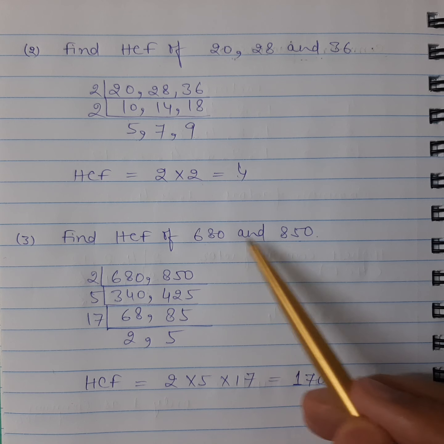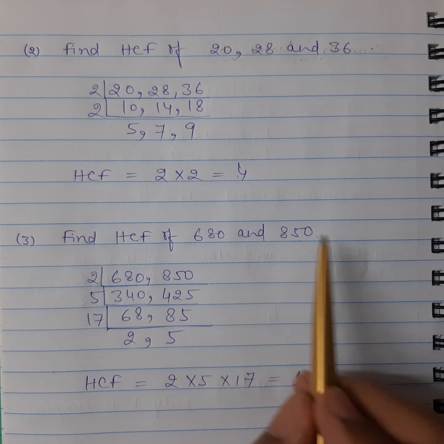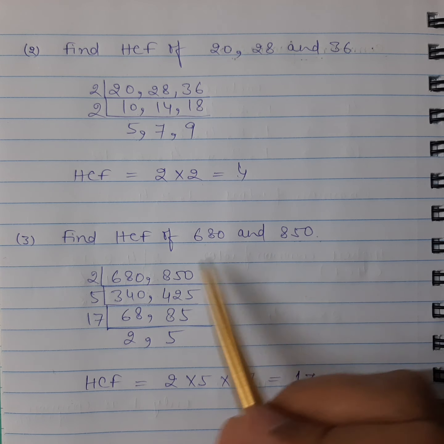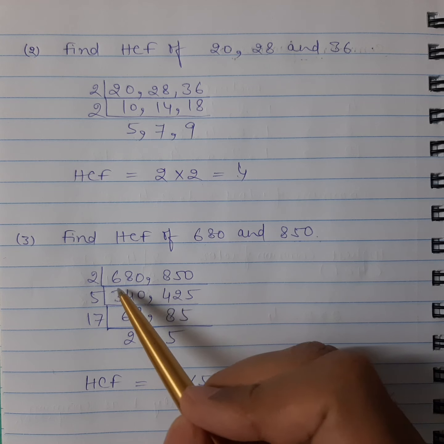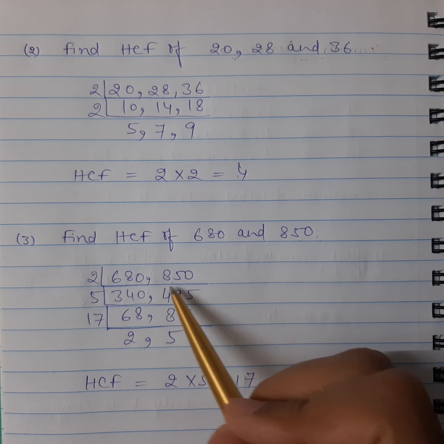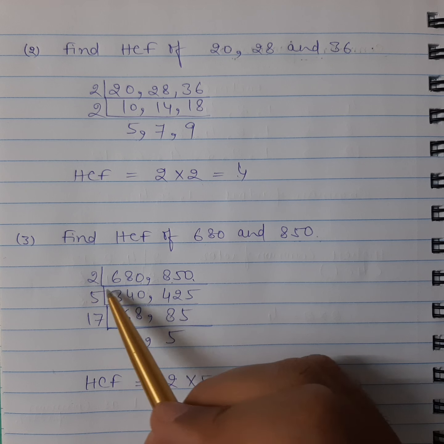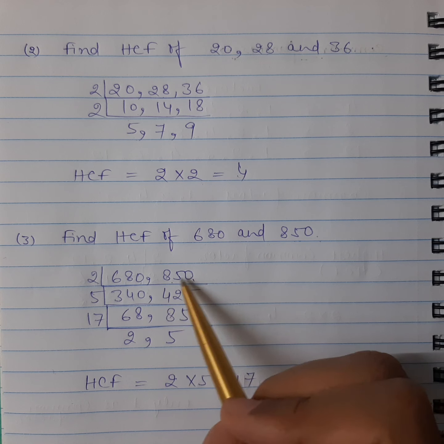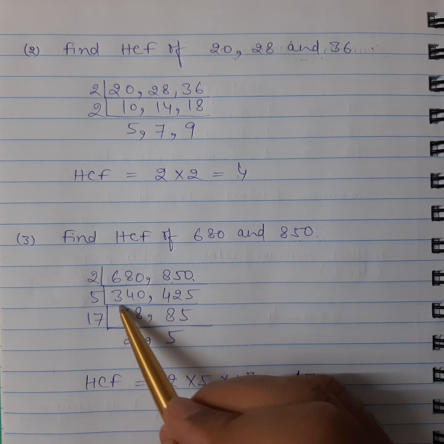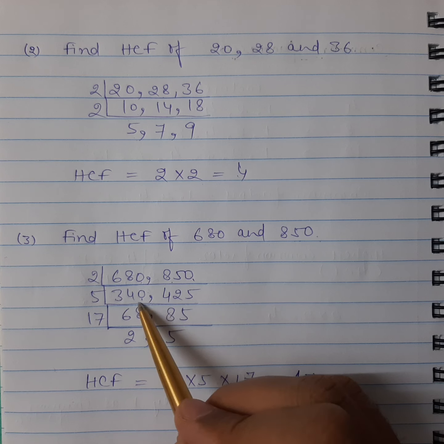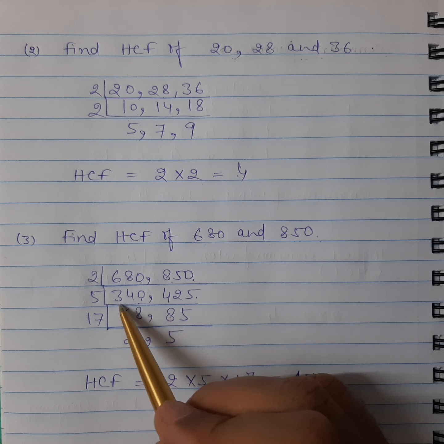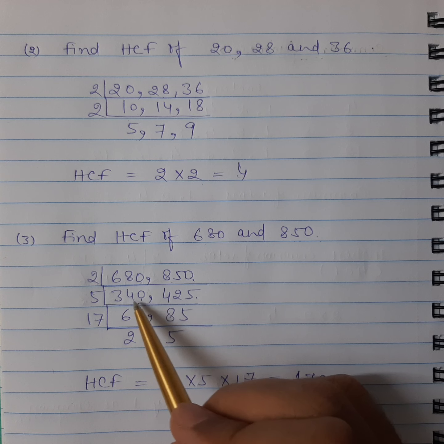Let's take one more example. Find the HCF of 680 and 850. I've taken relatively big numbers so that we can easily understand the concept. We write 680, 850. We divide by 2; both numbers are divisible by 2 because we have 0, an even number, at the end of both. If we divide 680 by 2, we get 340, and 850 divided by 2 gives 425. Then we can divide these numbers by 5.